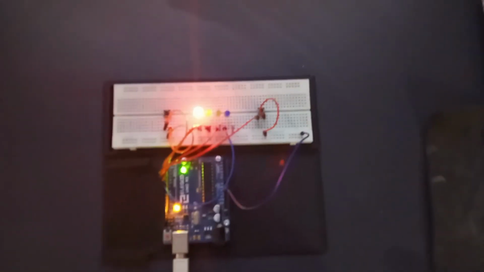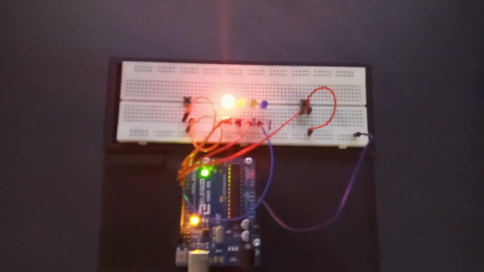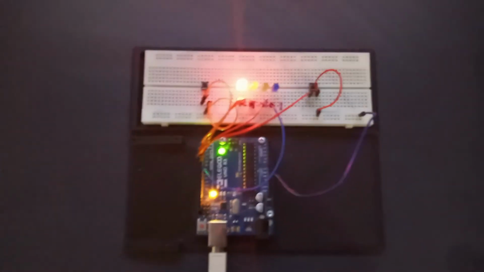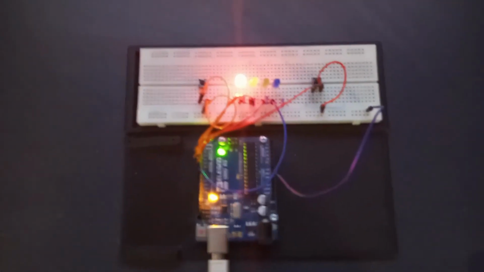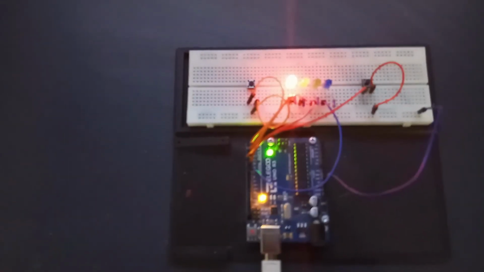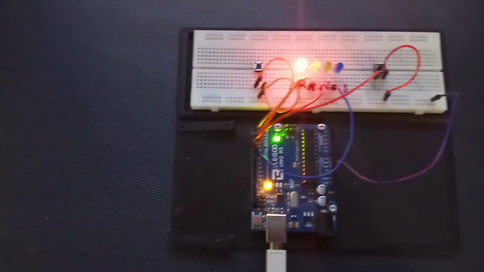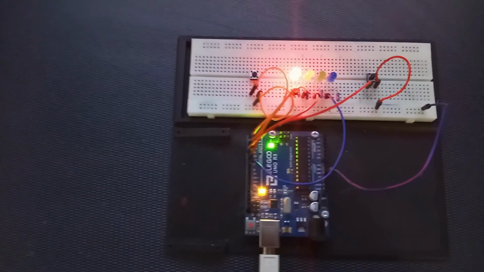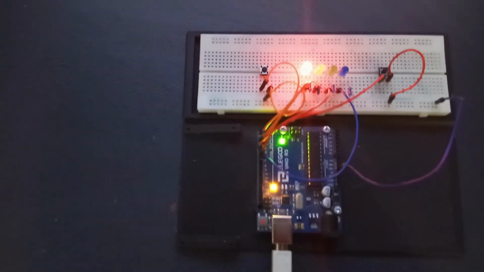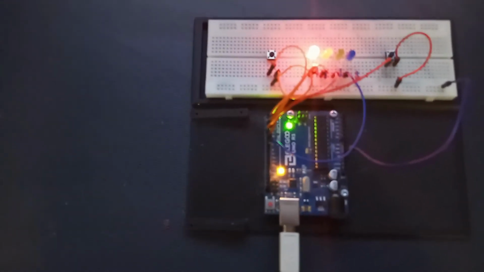Hey guys, okay, here is my finished circuit. As you can see, the red light is on. It's going to be a little bit blown out. The lighting in here isn't the greatest, but I'll be able to demonstrate this for you. So I got two buttons, and they're both on interrupts. I got one on interrupt 0, one on interrupt 1. And when you push interrupt 0, the lights are going to go up or to the right. And if you push interrupt 1, the lights are going to go down or towards the left.